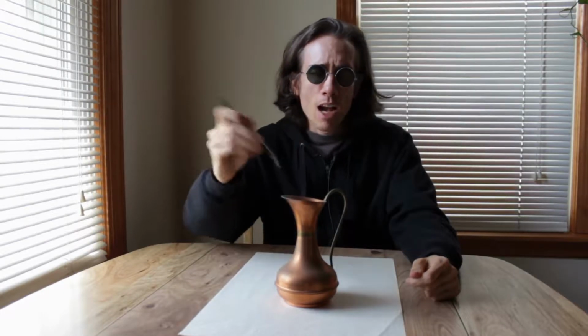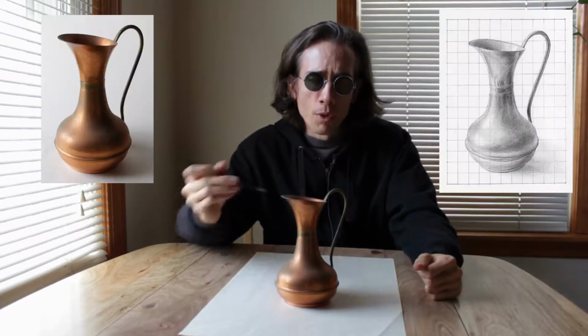Hey, check it out. So you want to draw, you want to illustrate, but you're not sure how to go about it. Well, there are certain steps you can take to make the process easier, and I'm going to show you how to do it. Okay? So I have this object here as an example that we're going to draw.